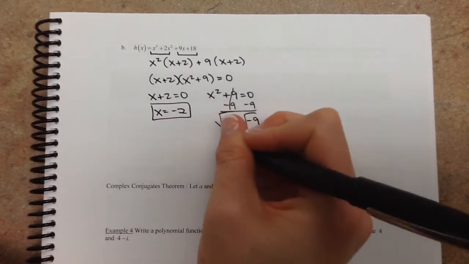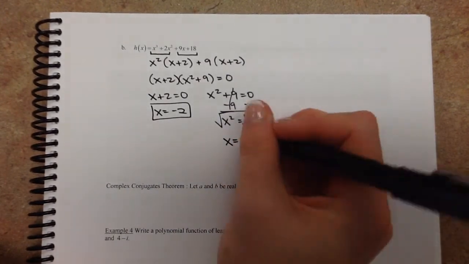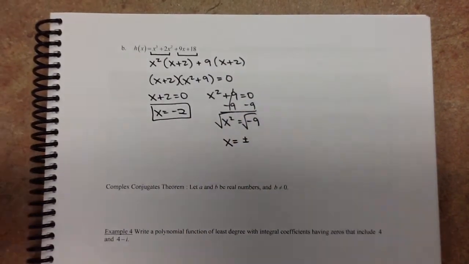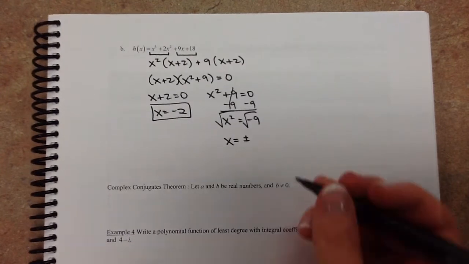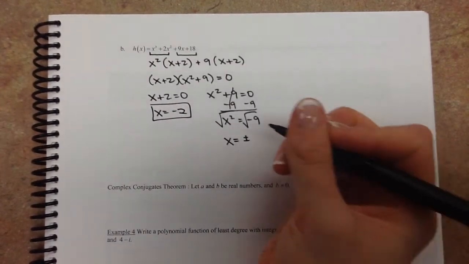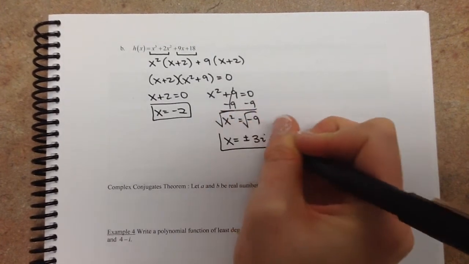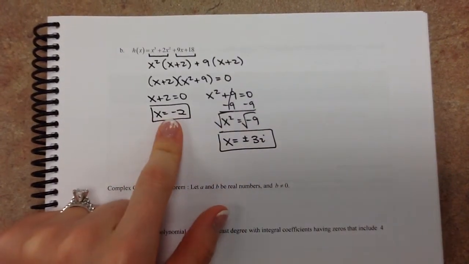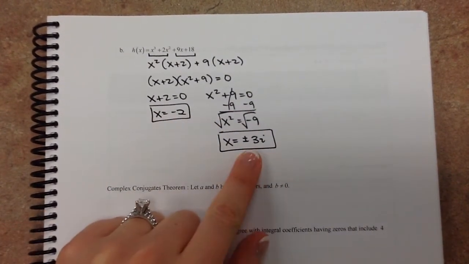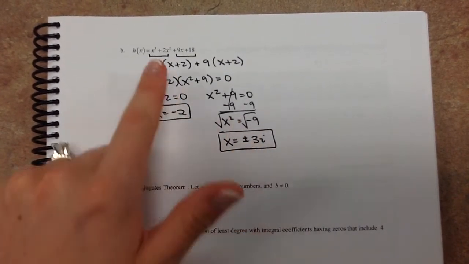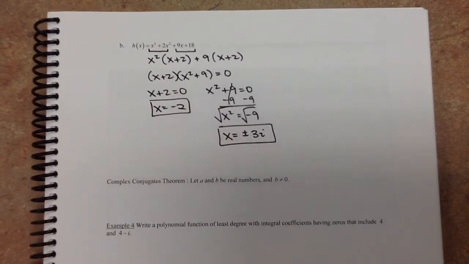All right, so I get x equals, and then because of that negative, I'm going to have an imaginary number. So when you square root, you always start with the plus or minus, and the square root of 9 is 3, so the square root of negative 9 would be 3i. All right, so you've got two answers there. So this is your one negative real number, and then you've got two imaginary numbers right here. So notice 1, 2, 3, you do have a total of 3 answers, and that's what you're always guaranteed to have.